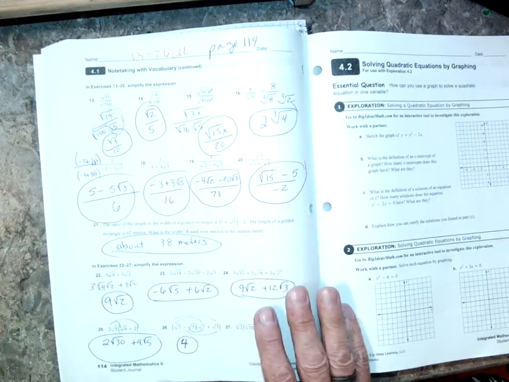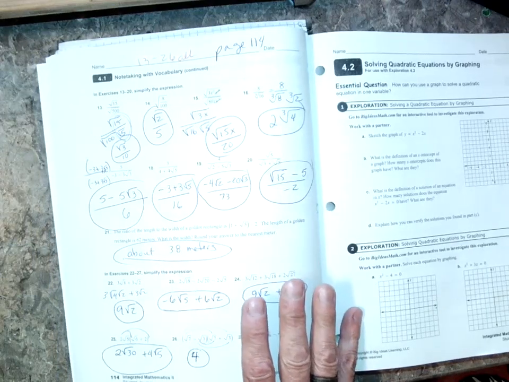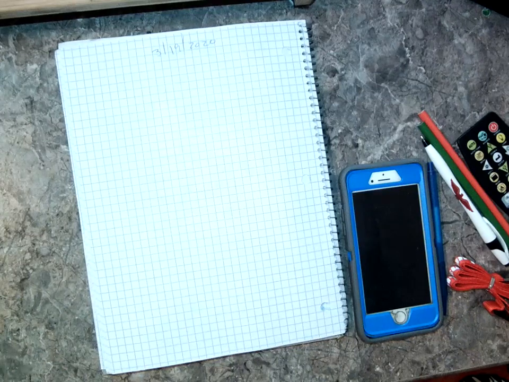So again, you may want to do these on a separate sheet of paper, because I don't know if there's enough room to show all this work. Okay, anyway, that's yesterday's work.